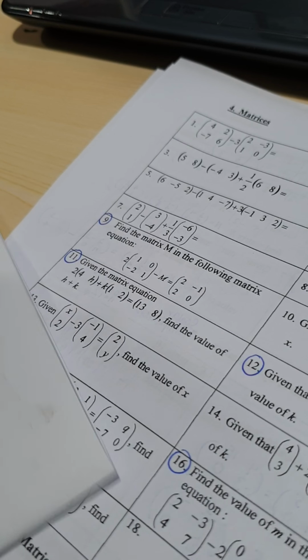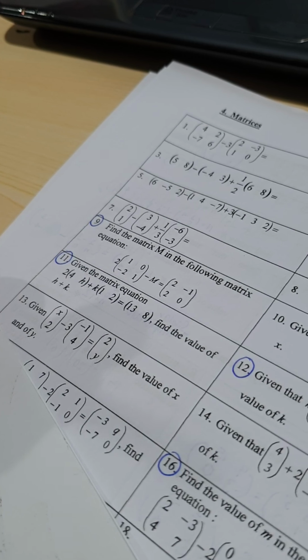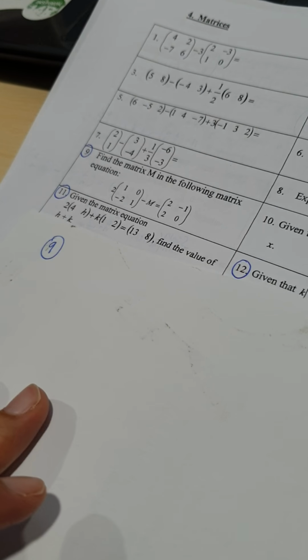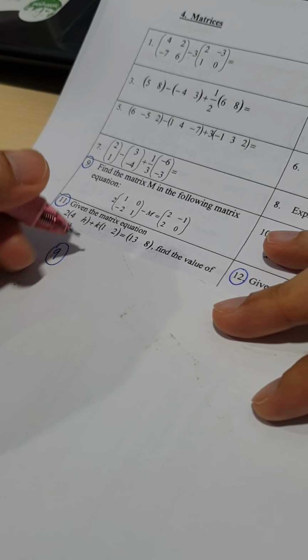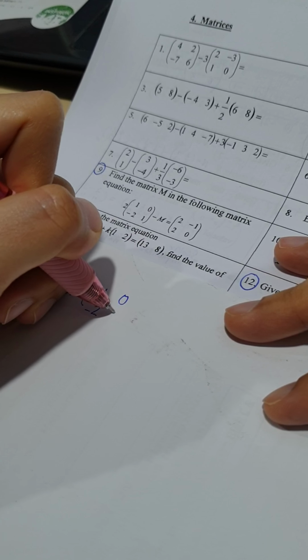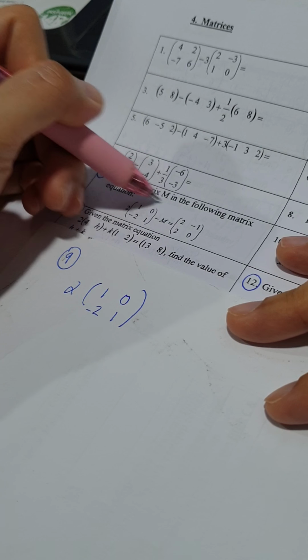They ask you to find M. M is here, it is a minus M. How do you make it positive then? How to make it positive? Okay, question 9. 2, 1, 0, negative 2, 1. You copy down, yeah? Okay, I want to make it positive. I want to find only M, right?